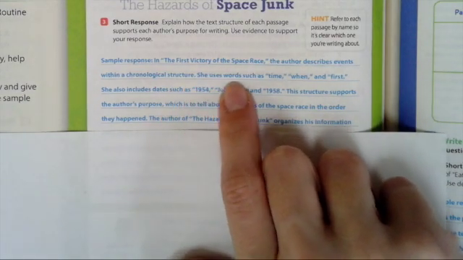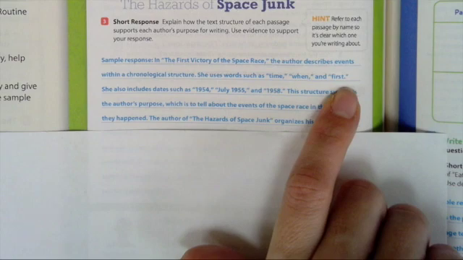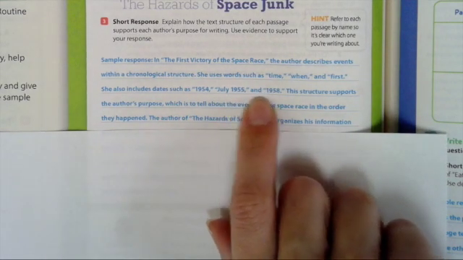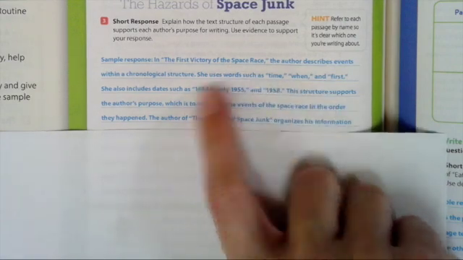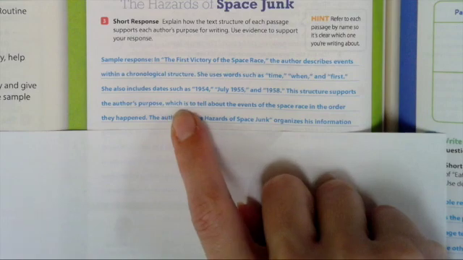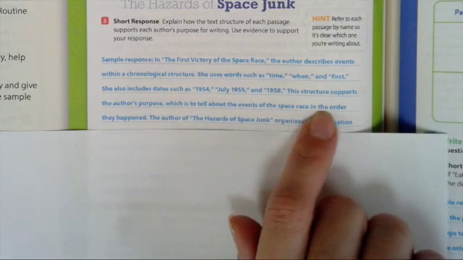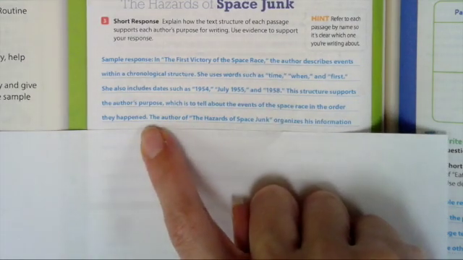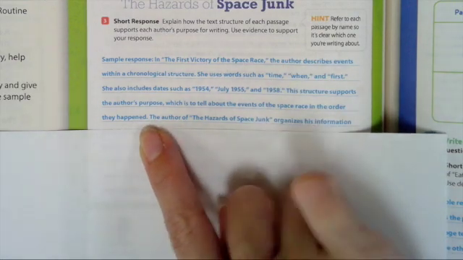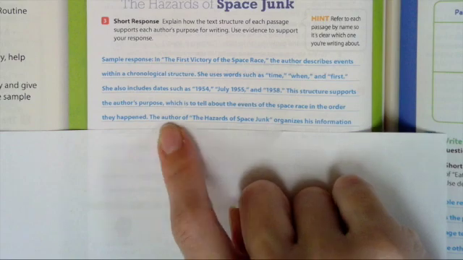He uses words such as time, when, and first. Also, 1954, July 1955, and 1958. Those were all key things that we circled. The structure supports the author's purpose, which is to tell about the events of the space race in the order they happened. So their purpose is to describe the events, and the structure helps them to describe those events.